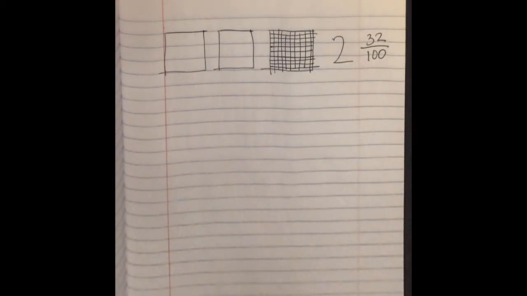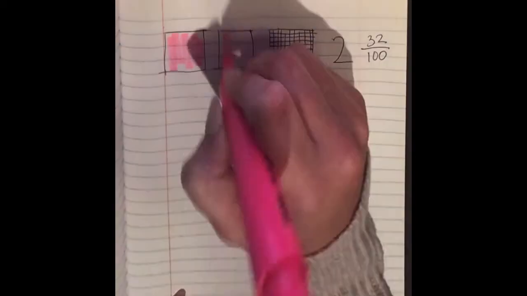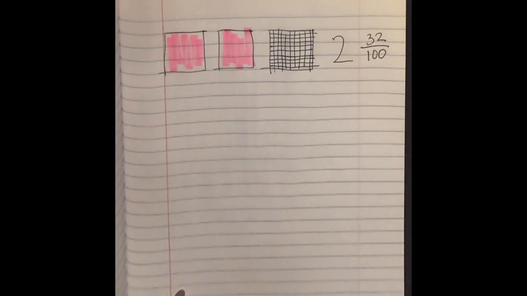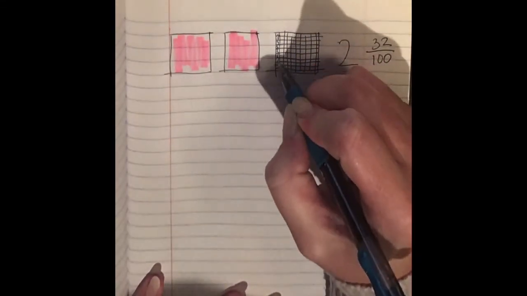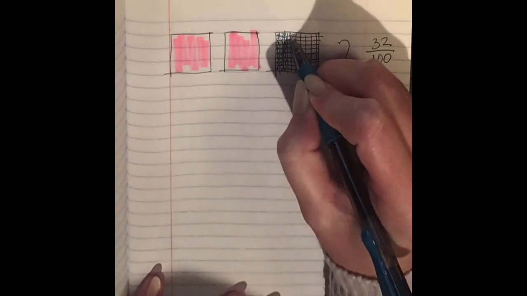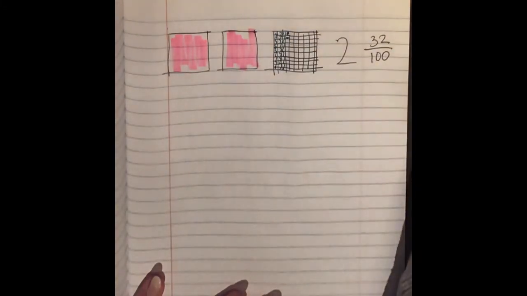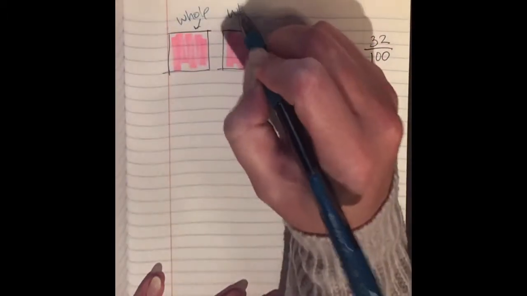Okay, so what if I do have a hole? What I did here was I drew 3 hundredths charts, so I want you to go ahead and copy that. Remember, pause the video so you can do it without me going too fast. So I have 2 holes. 1 hole, 2 holes. I didn't worry about drawing everything on the inside. And then I have 32 hundredths. So this will be 10, 20, 30, 2. So I have 1, 2. So this is a hole. This is a hole.